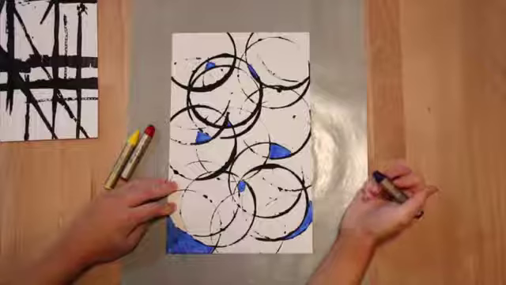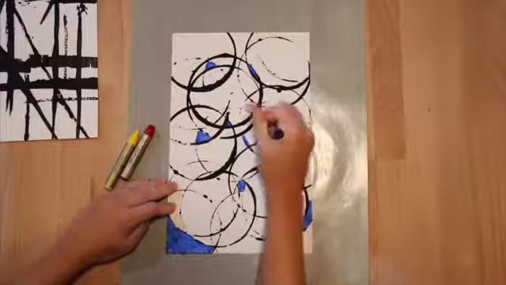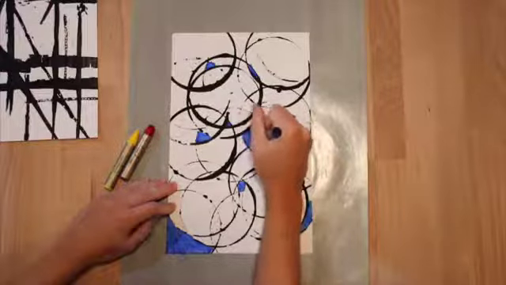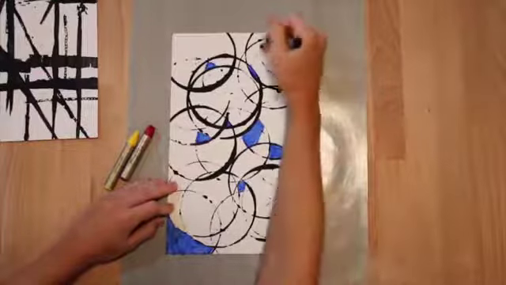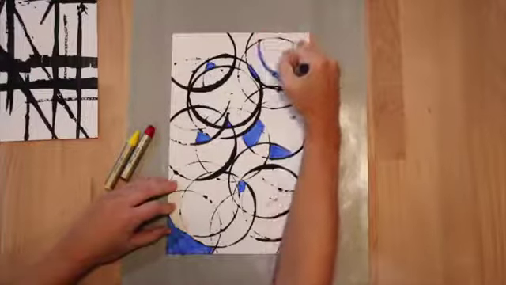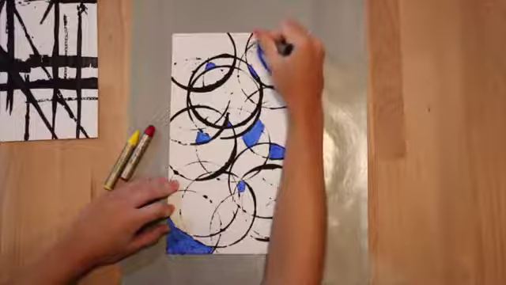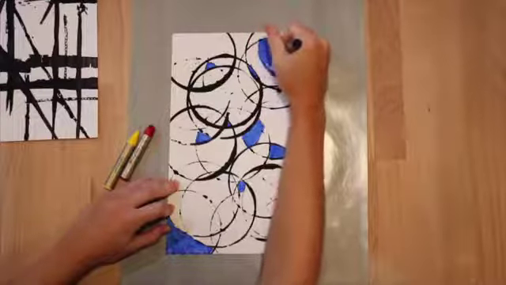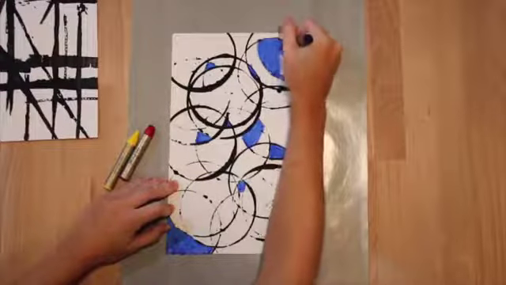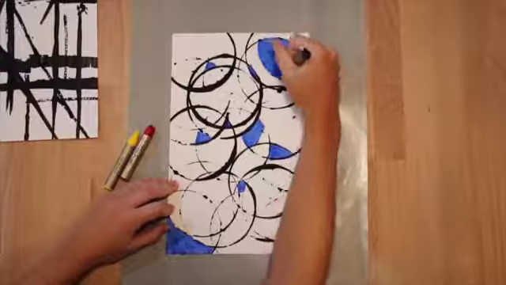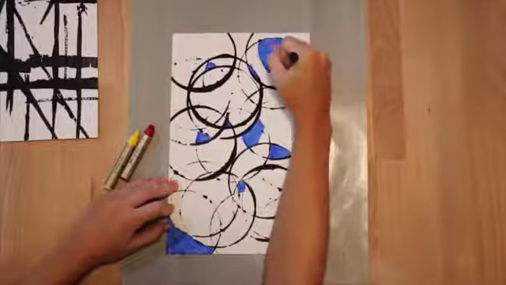Okay, excellent. I feel like I'm going to do this one right here. And again, I'm just trying to stay inside of the lines that were created. So here's one here. And again, take your time. You're pressing hard so the white does not show through.